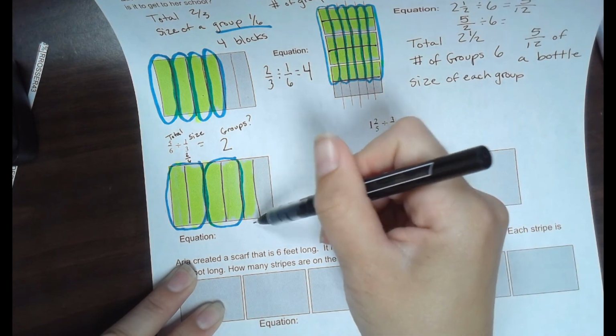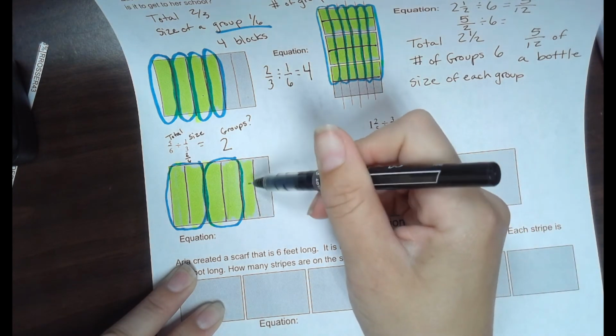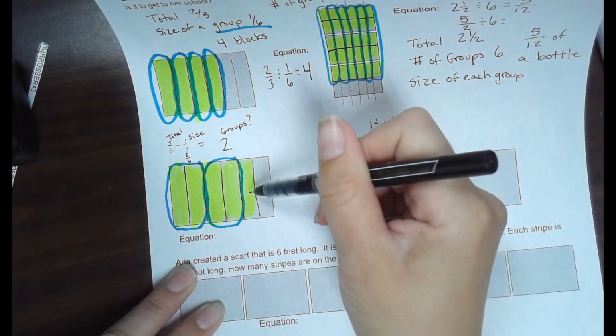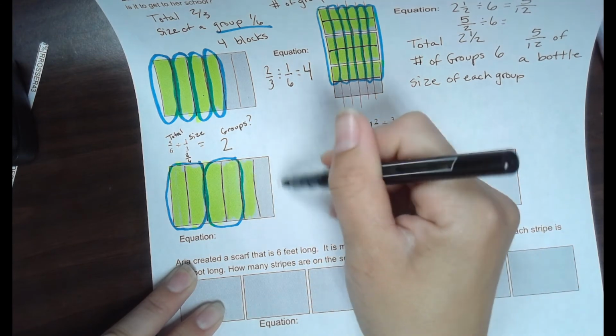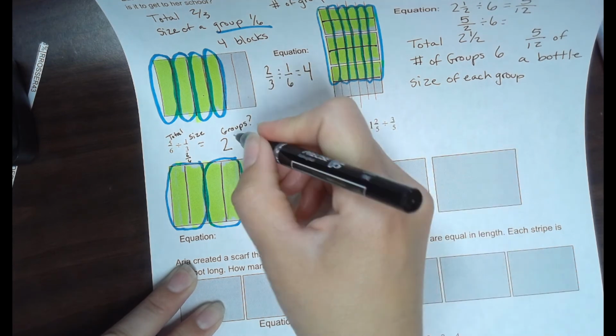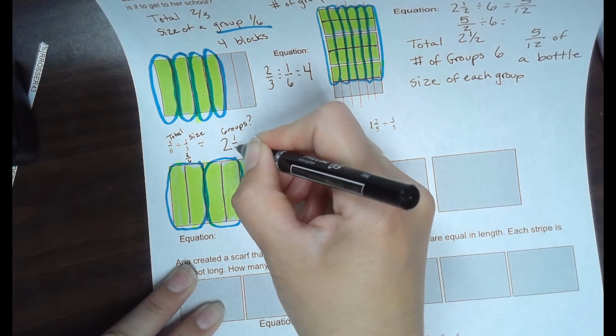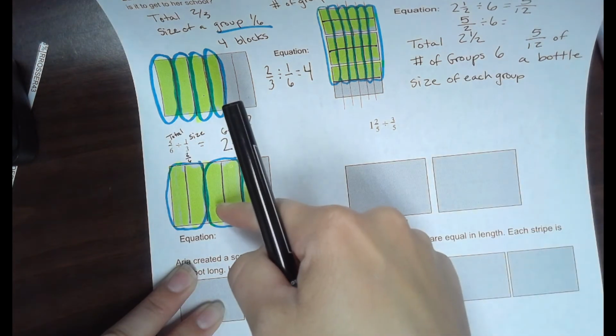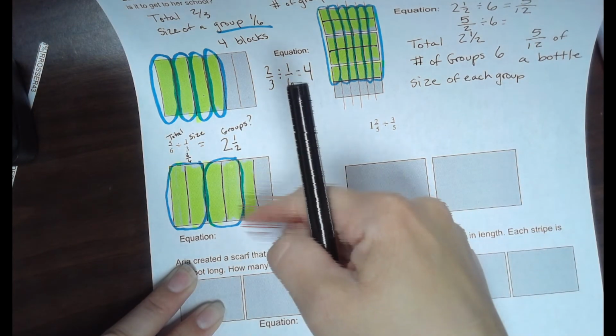Now this right here is left over. It takes 2 pieces to make a whole group, and I have 1 of them. So don't I have half of a third over here? So I was able to create 2 and 1/2 groups: 2 whole groups of 1/3 and half of another group.